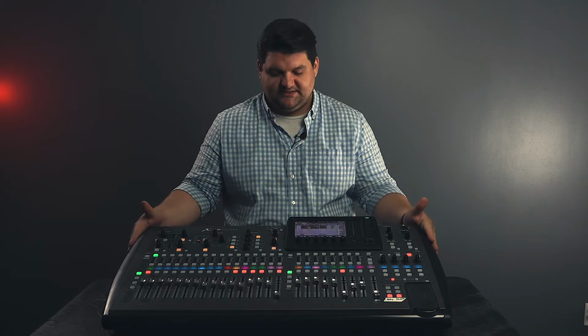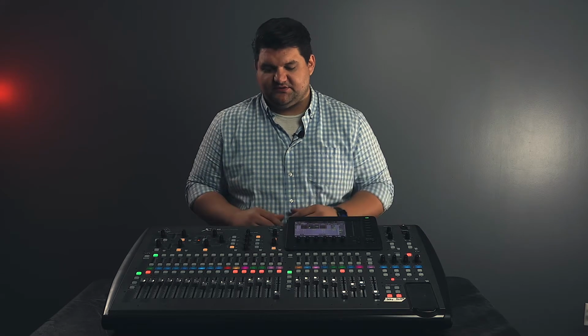Let's get started. Before we get any further, this is the console of the Rock Church. This is the Behringer X32. It is a phenomenal piece of equipment. We have been using it here for quite some time, and it's something that I have used in my professional career in many different aspects for several years. So that all said, this is what we use here. And it's broken down into some pretty basic sections. Let me go through those for you.